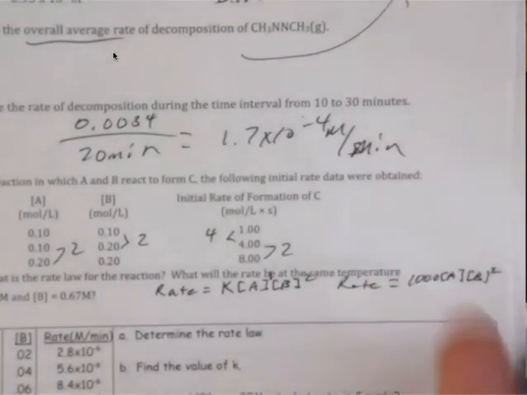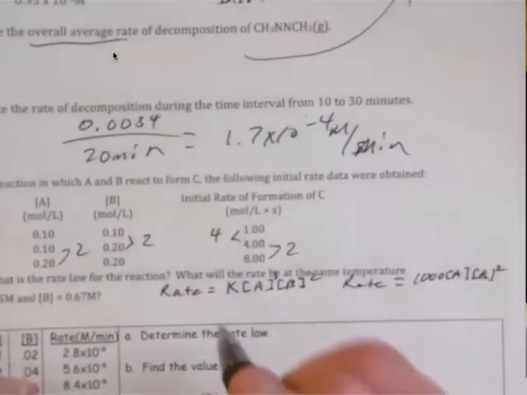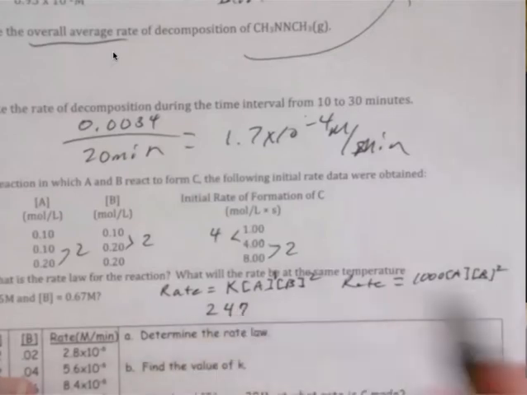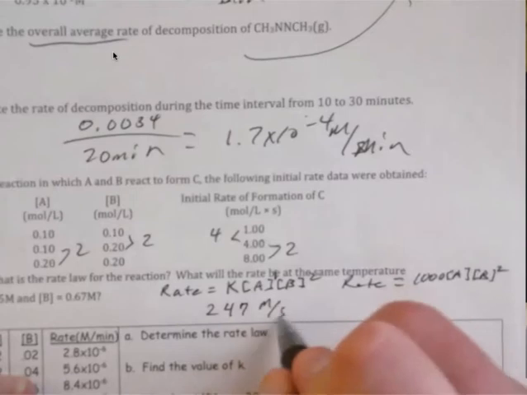So what do we do? We take 1,000 times 0.55 times 0.67 squared. What do we get? We get 247. What's the rate? Molarity per second.